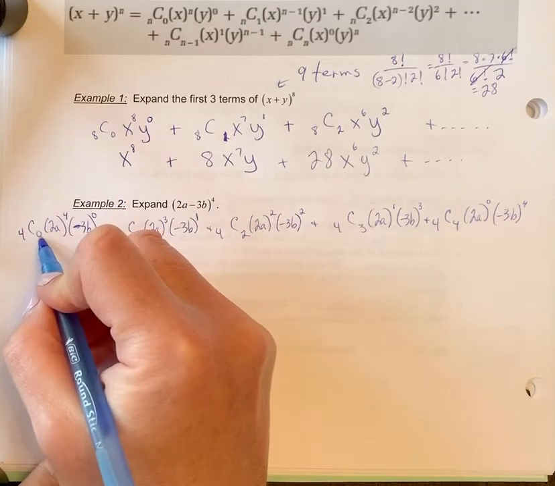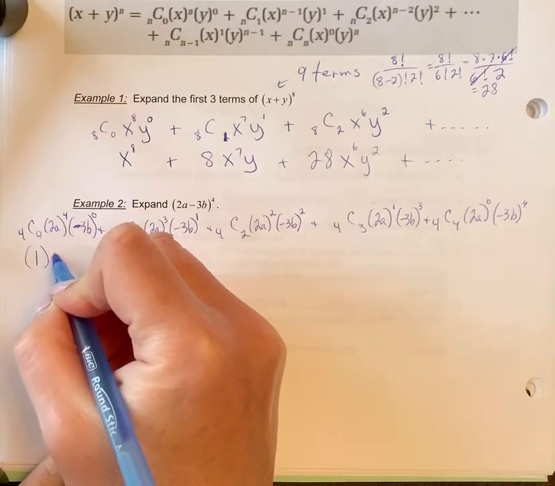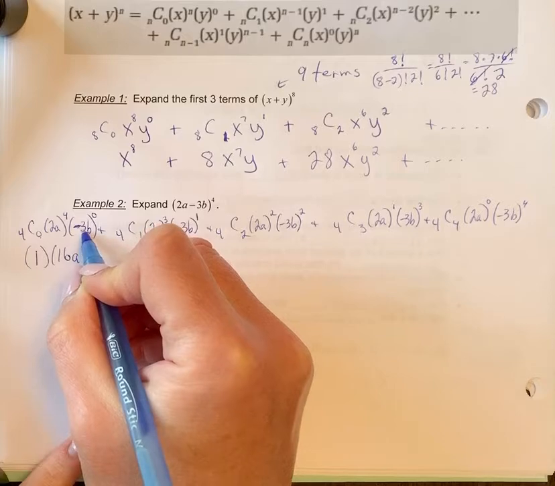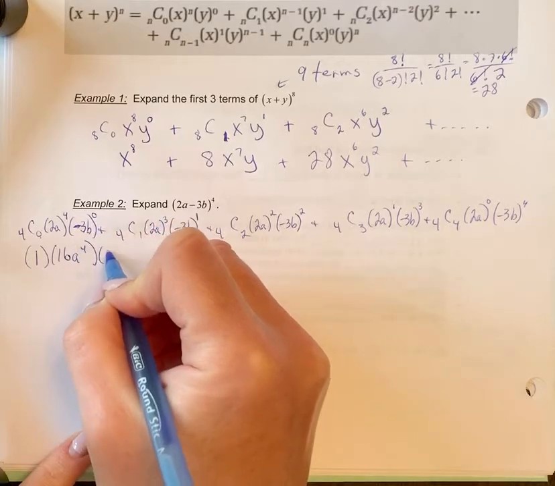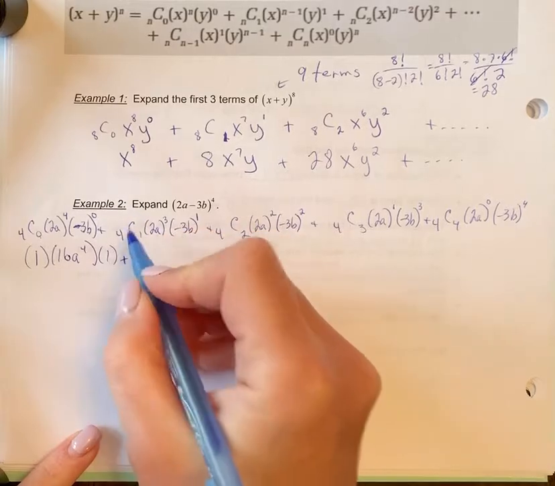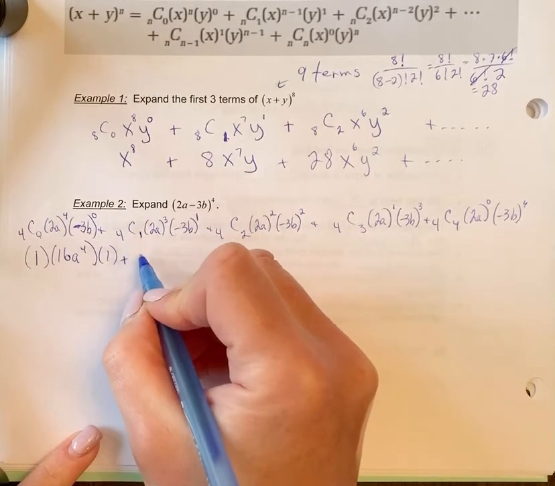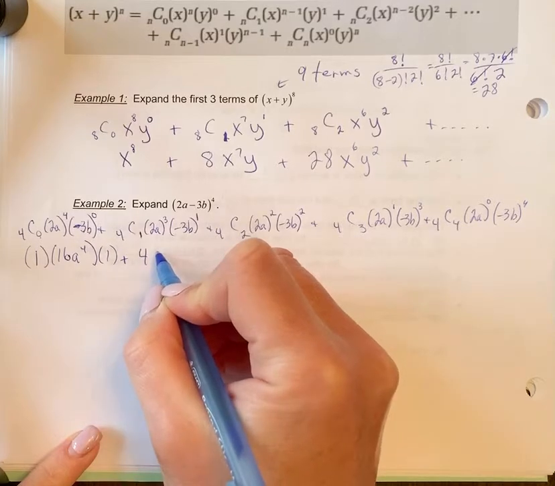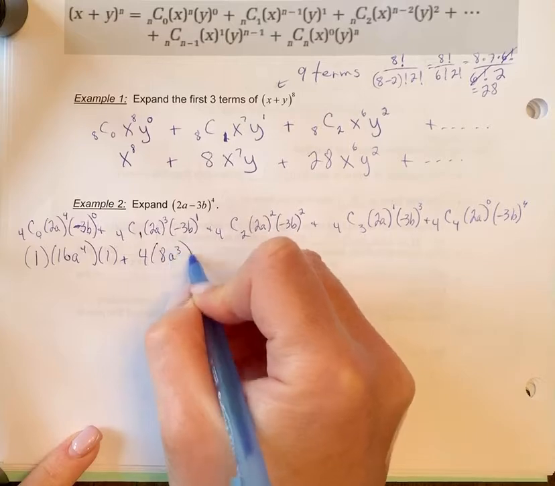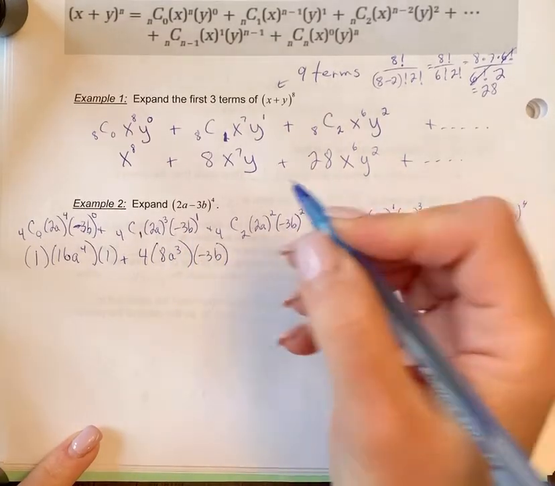4 choose 0: anything with an r value of 0 is 1. (2a) to the 4 becomes 16a to the 4. (-3b) to the 0, anything to the 0 is 1. Now I don't have to write these ones in there, but I wanted to this time to show that. Plus 4 choose 1. Your r value is 1, which means it equals your n value, 4. (2a) cubed is 8a cubed. (-3b) to the 1 is just negative 3b.